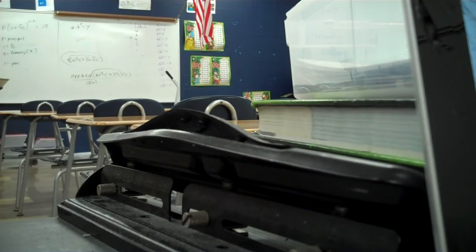Okay, assignment number 2. What I want you to do is go to Google. First off, you're going to need to Google a multiplication chart. Google multiplication chart, and then let's just go 1 through 25. Okay, so you can see it right there.